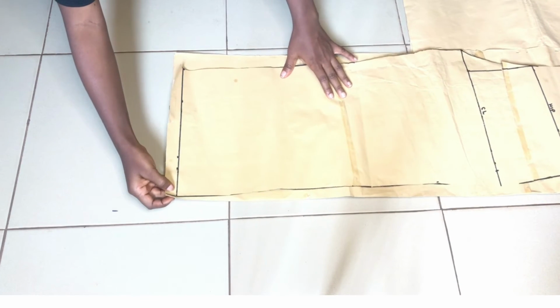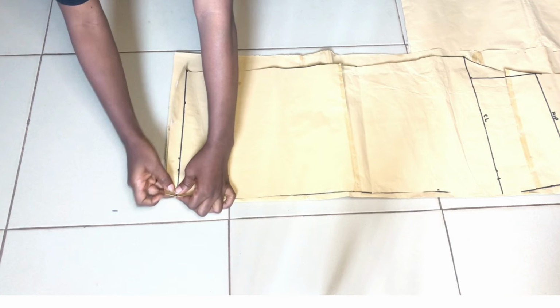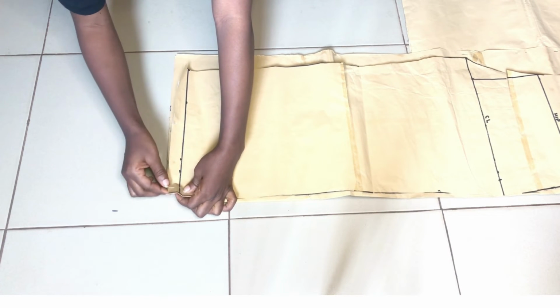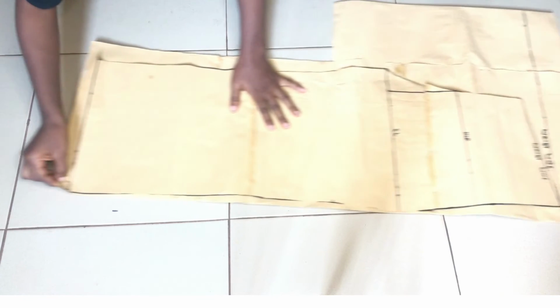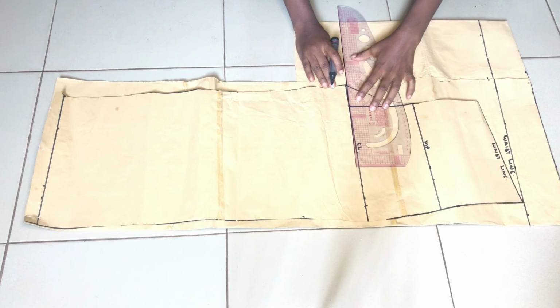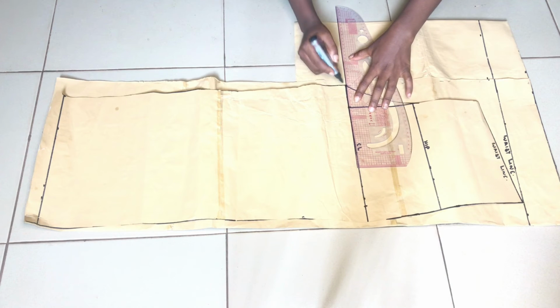So from that 3.5, I'm making sure that my pant length is the same. So I'm going to pin it down, and from that 3.5 is where I placed my front panel.